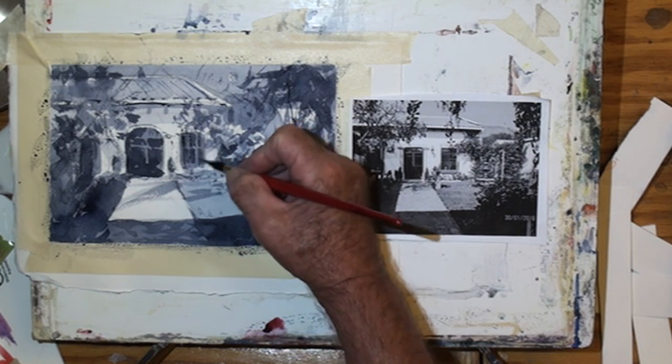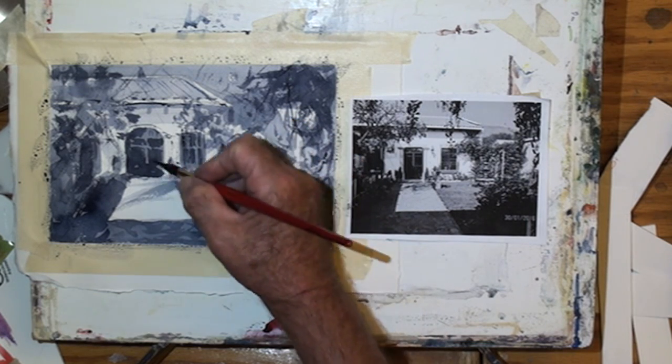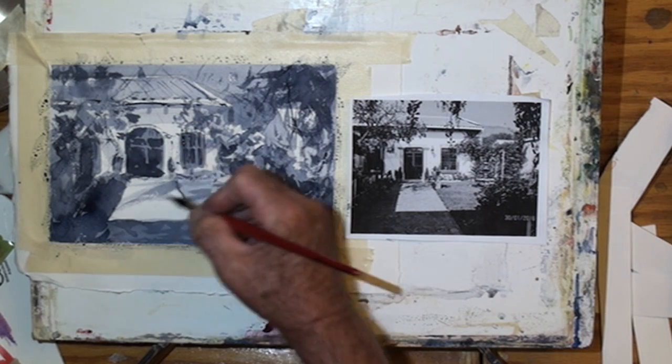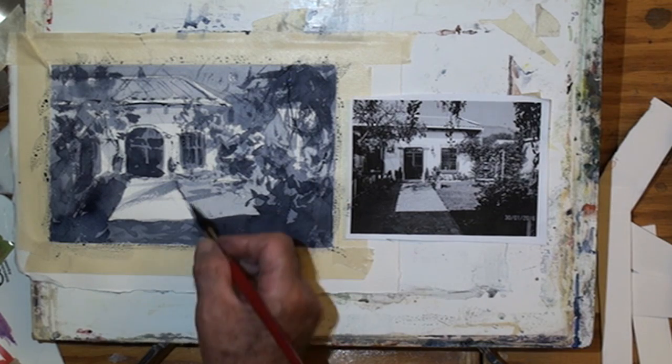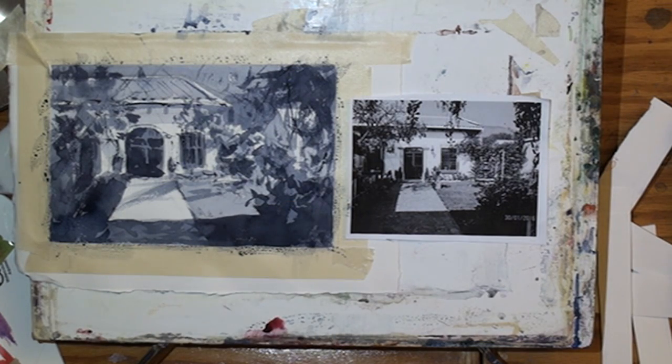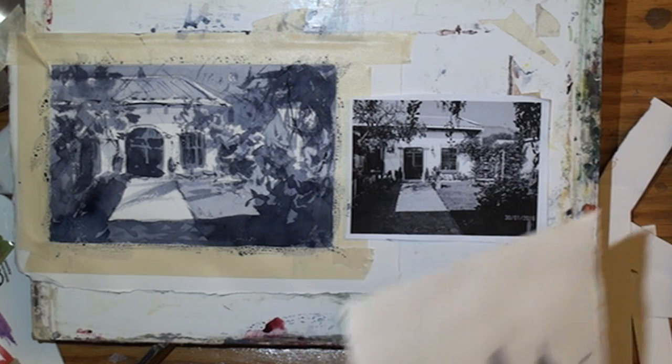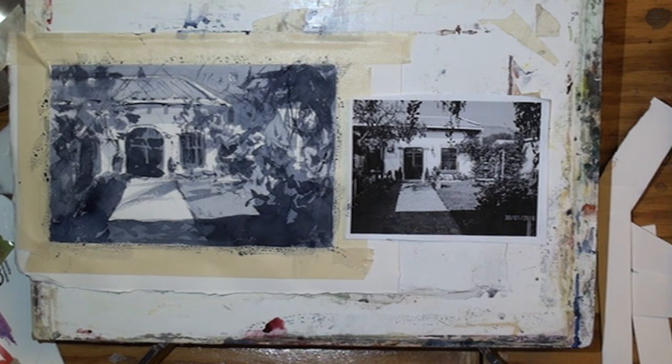Now I'm going for my darkest dark, and that is a very little. Just accents here and there. Squinting at the work always helps to see, squinting at the photograph and then at your work that's beside it.